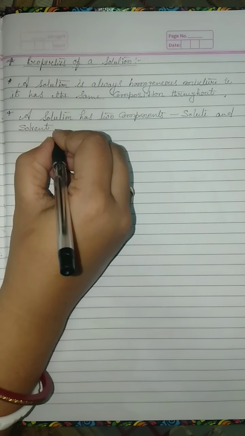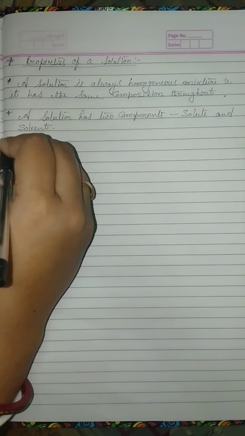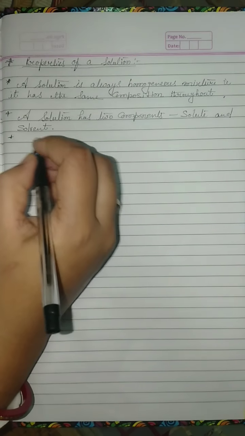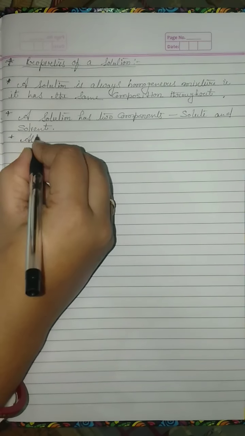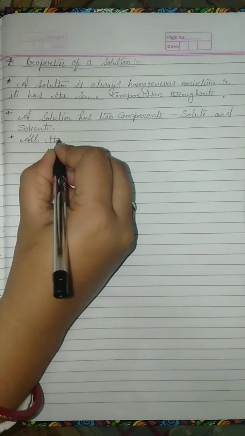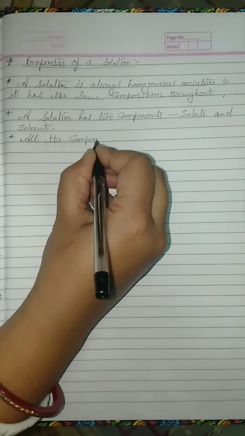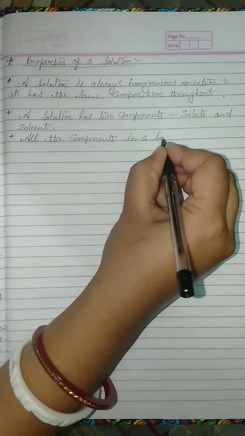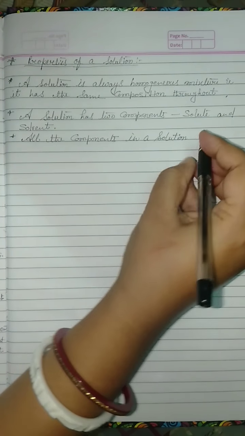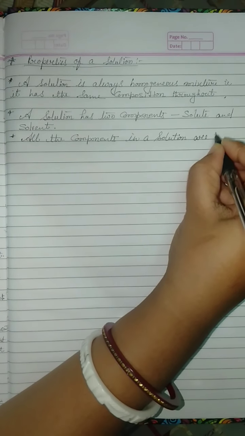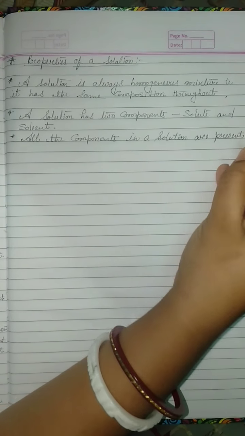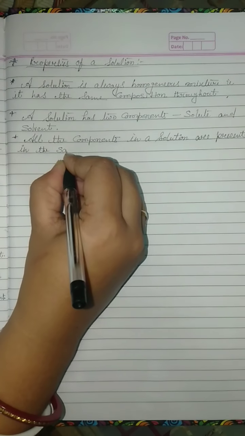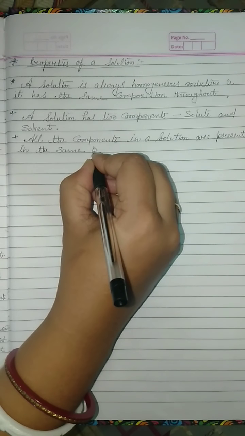Solute and solvent. Next point, all the components in a solution are present in the same phase.